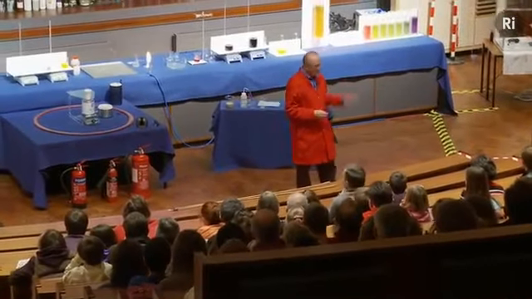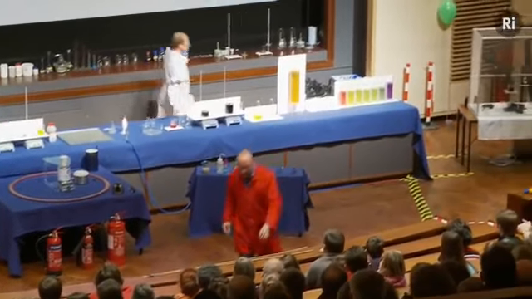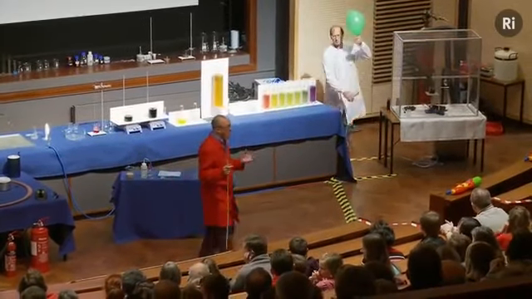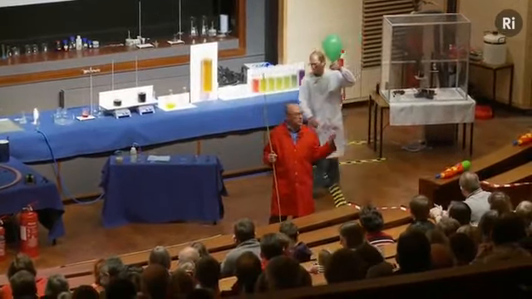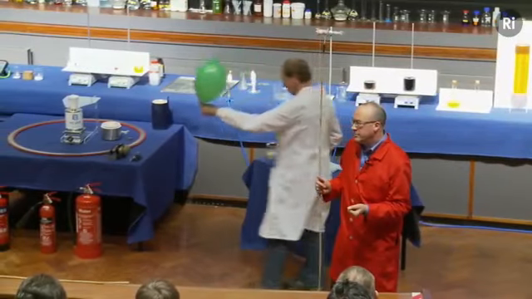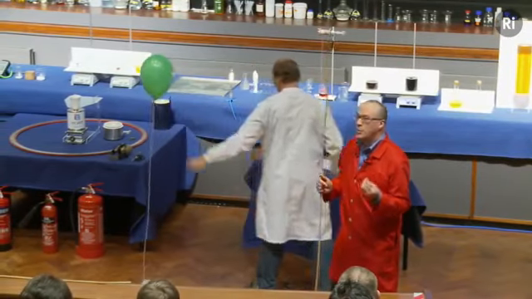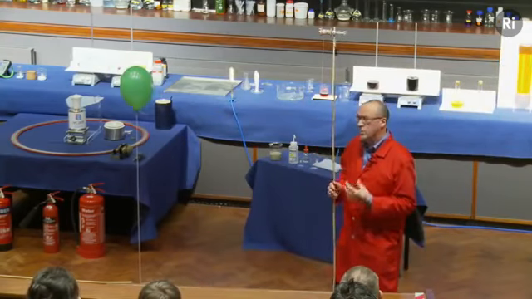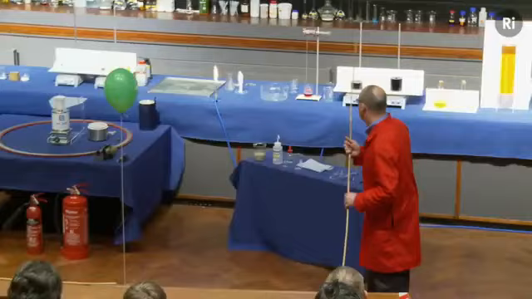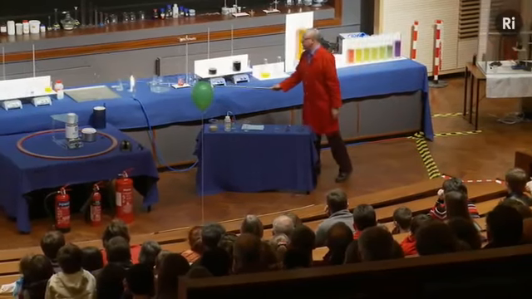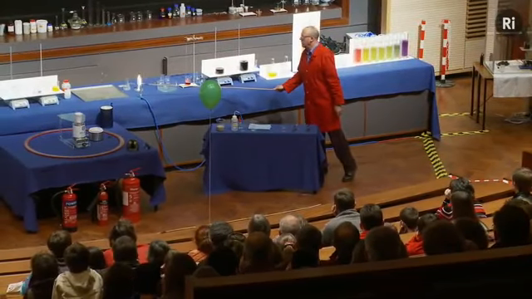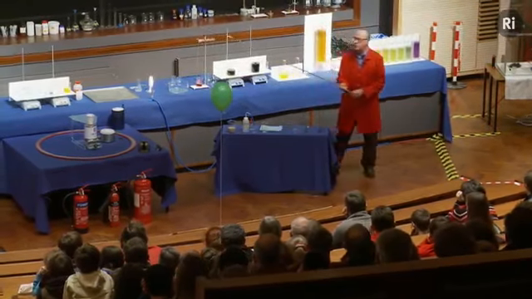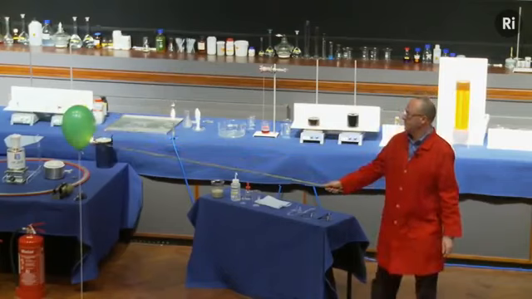So Chris has filled a balloon with hydrogen gas, and we're going to set fire to the balloon. And what will happen is the hydrogen will react with the oxygen in the air, and that will produce a small quantity of water vapour, and it will also release some energy. Okay, so this is the reaction of hydrogen with the oxygen from the air. Here we go.